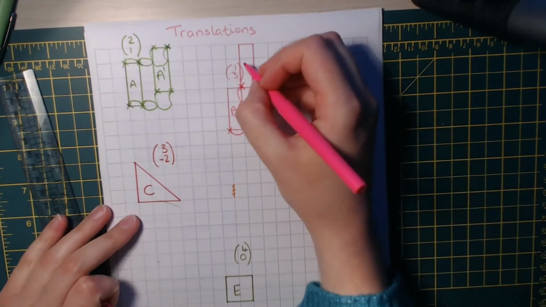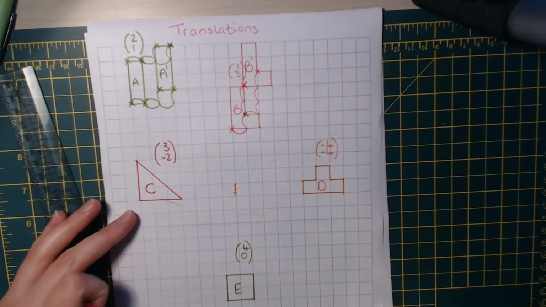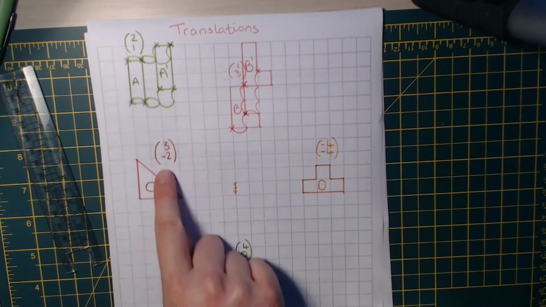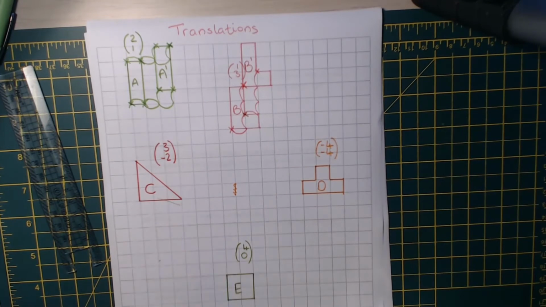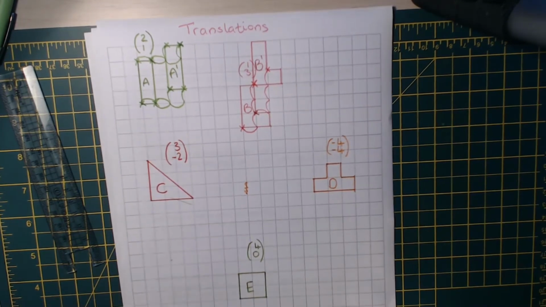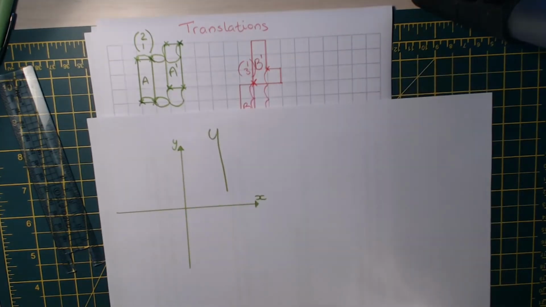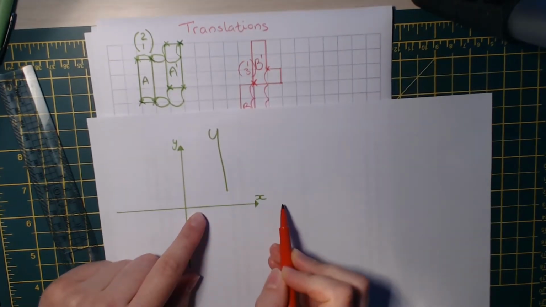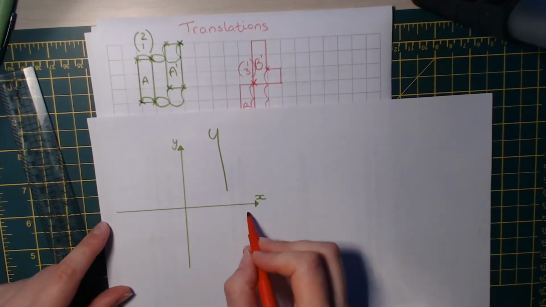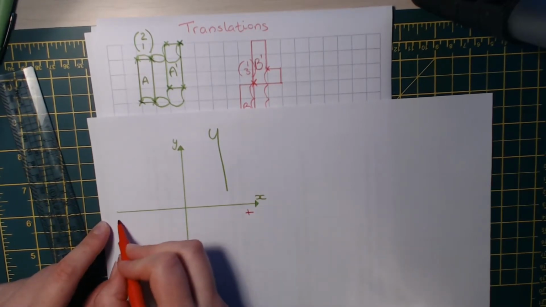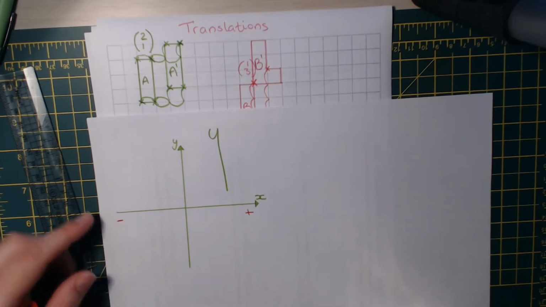Okay, so there is our image, B dash. Now, this one's a little bit different because we have got a negative number. Now don't panic, think back to what we said here, okay, about x goes up this way, so x must go down this way, so our positive numbers go this way, our negative numbers are going that way, okay, down there.